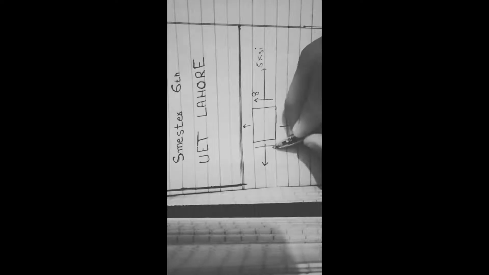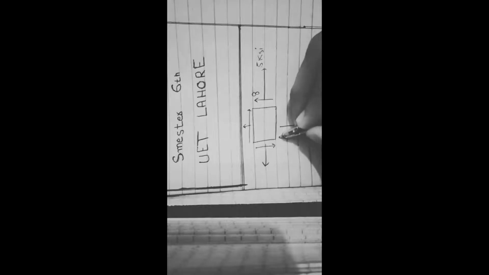This shear stress has this direction, and the shear stress on this face will be in this direction, and the shear stress on this face will be in such a direction that tails meet and heads meet. At this point the two heads are meeting and at this point two tails are meeting.